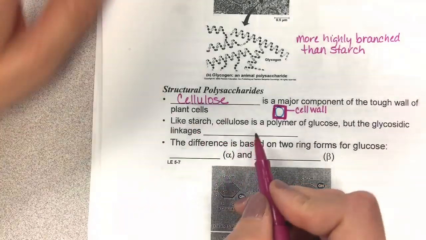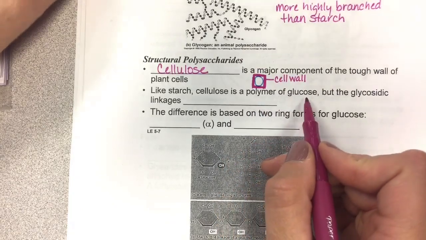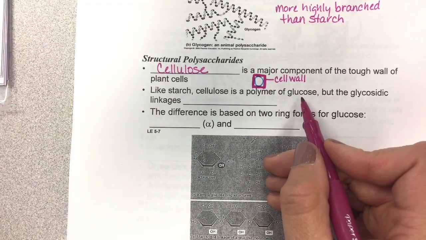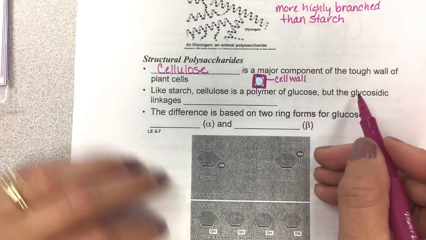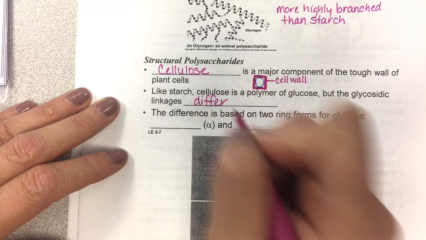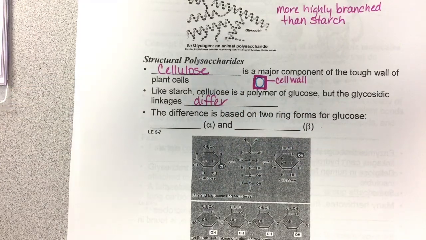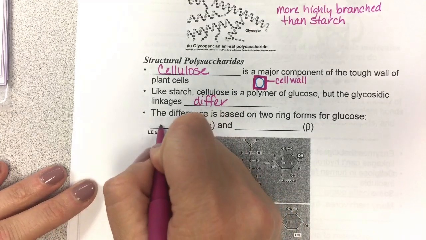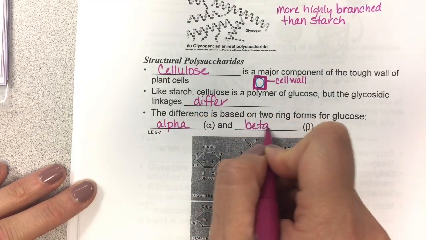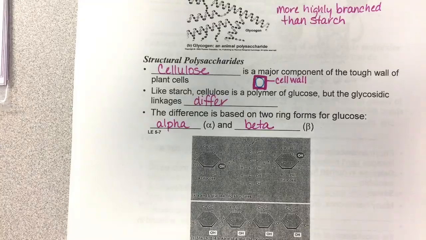So like starch, cellulose is also a polymer of glucose, so it's also a chain of glucose. So every polysaccharide we've talked about so far is a chain of glucose, but the glycosidic linkages differ. So how they're hooked together differs. And the difference is based on two ring forms for glucose. They call it the alpha and the beta ring form.